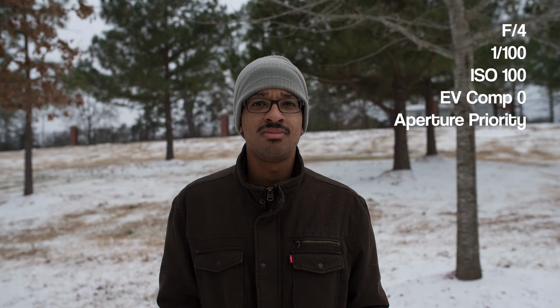Alright, so sure enough, you can see that was definitely underexposed. And the fact that I have a little bit darker skin tone is certainly not helping anything either. So yeah, the snow looks about the right brightness, but I look pretty plain and drab. Of course, I'm kind of cold too. But yeah, you get the idea. Definitely not the exposure we want.